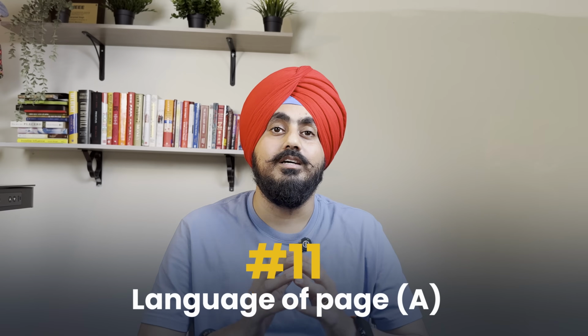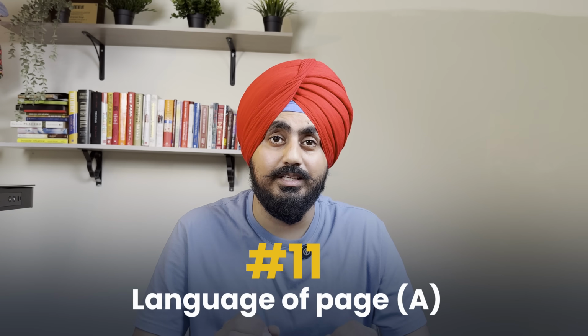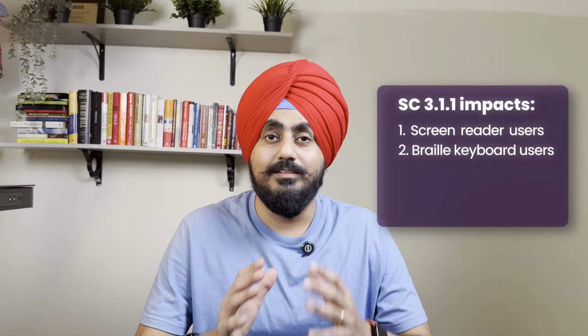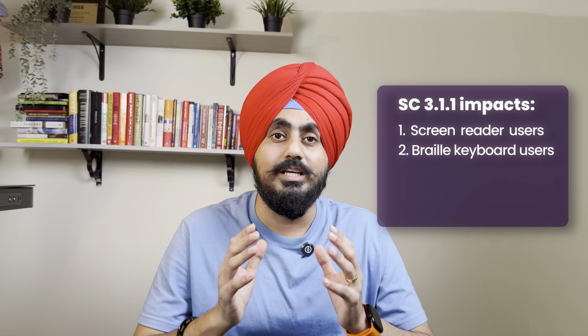Have you ever heard a railway announcement in the wrong language? Same words, but completely wrong meaning. That's exactly what happens when page language is incorrect. If your website content is in Hindi, Tamil, or Arabic, but the page is marked in English, screen readers sound broken. They ruin the experience.